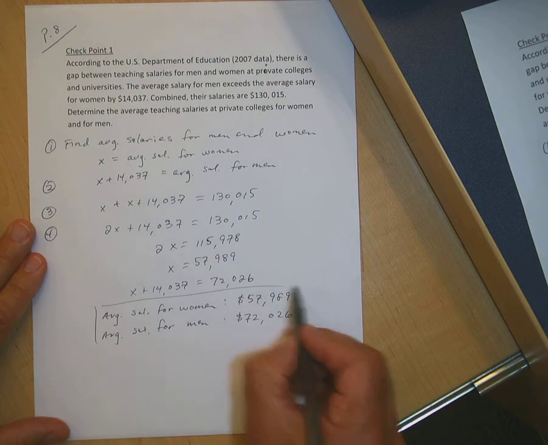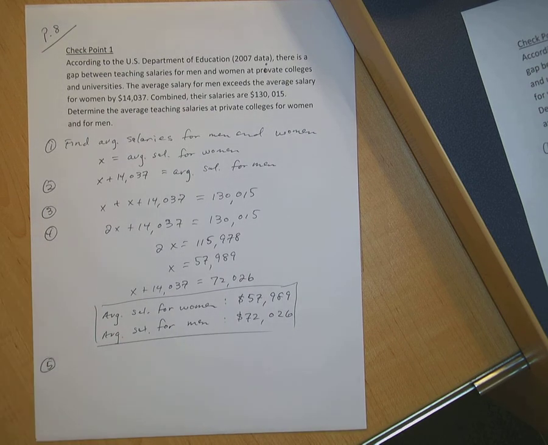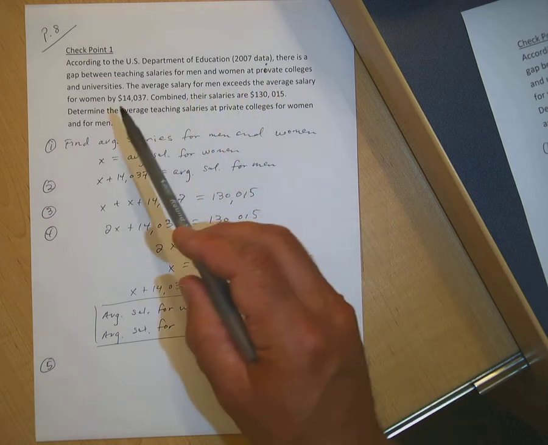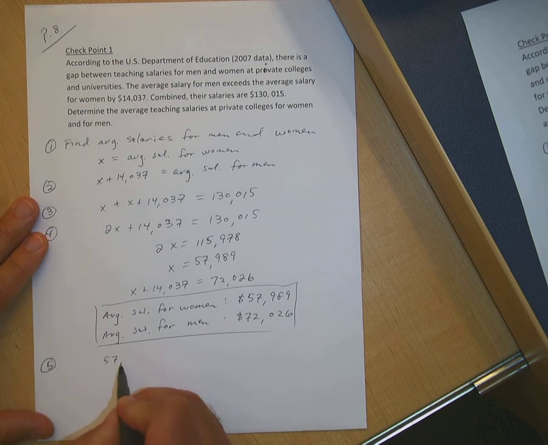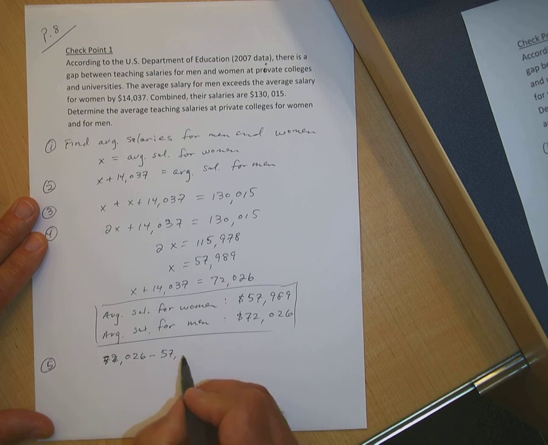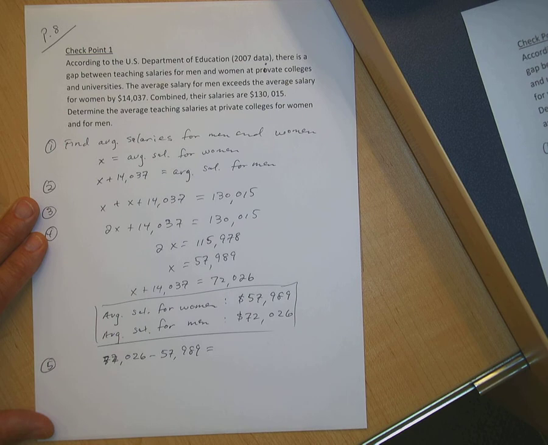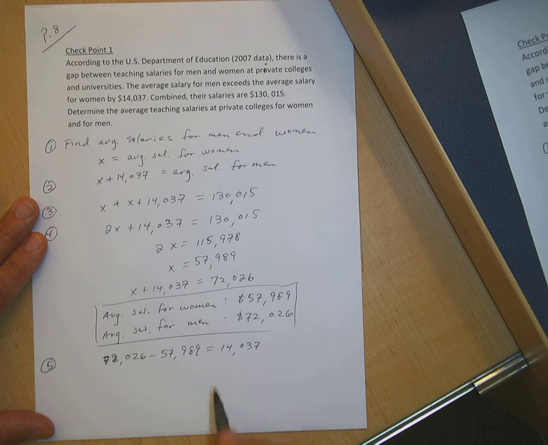This should be it, but it's also a good idea to go back and check, and I highly recommend you do that, especially in test situations. And so let's see if it makes sense. First of all, it says the average salary for men exceeds the average salary for women by 14,037. So if it exceeds, the difference should be 14,037. So you might take 72,026 and subtract 57,989. If you do that subtraction, you do actually get 14,037. So that part checks out.